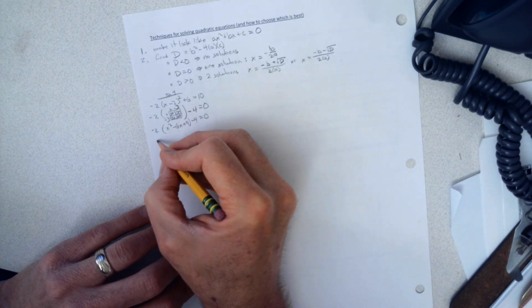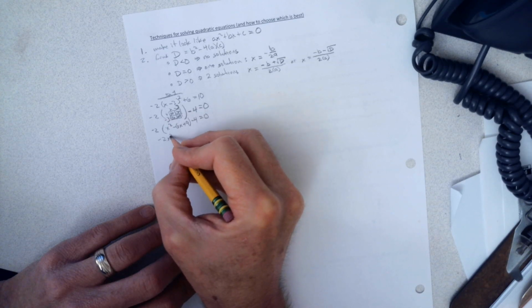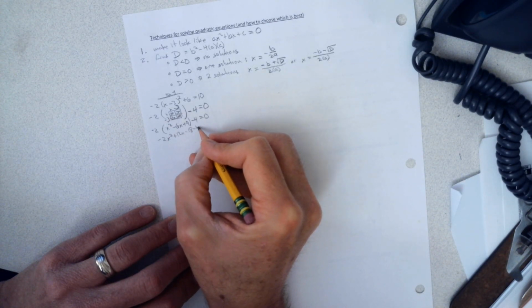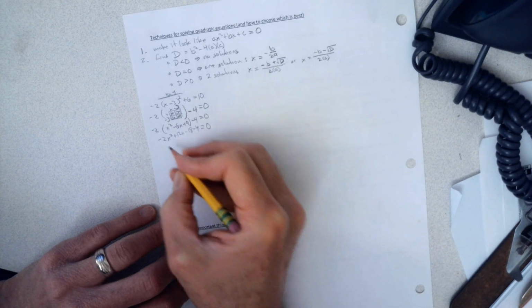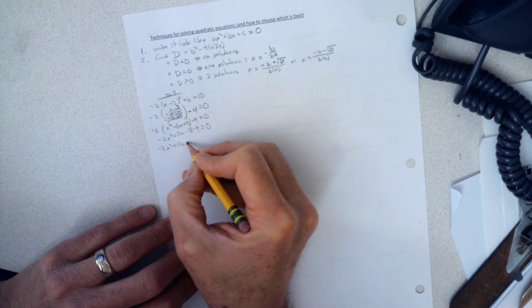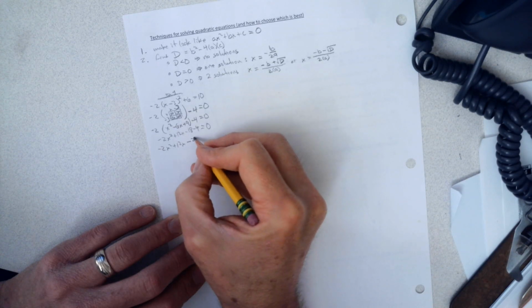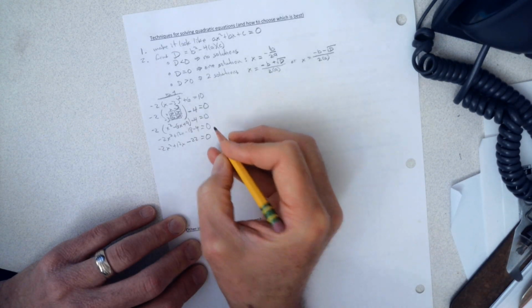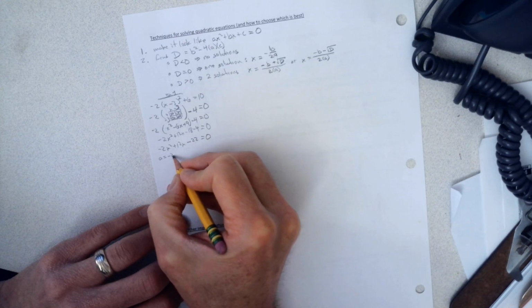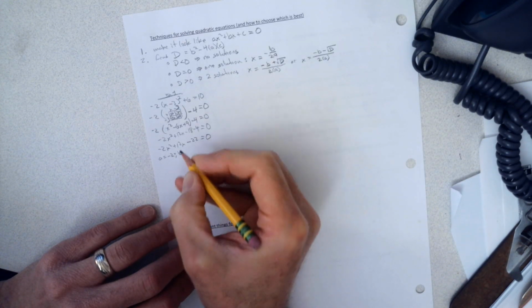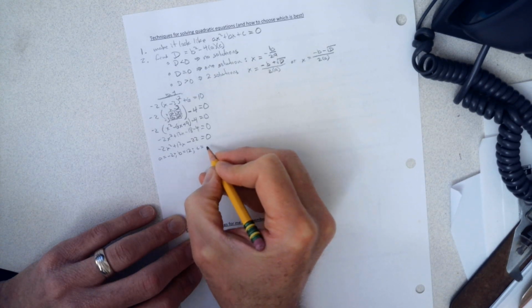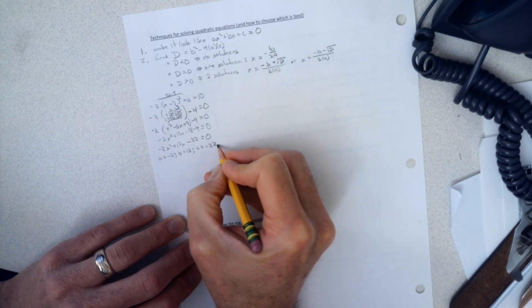Distribute the negative 2 through. It's a negative 2x squared plus 12x minus 18 minus 4 equals 0. So negative 2x squared plus 12x minus 22 is equal to 0. And now I can identify that my a is going to be negative 2, my b is going to be 12, and my c is going to be negative 22.